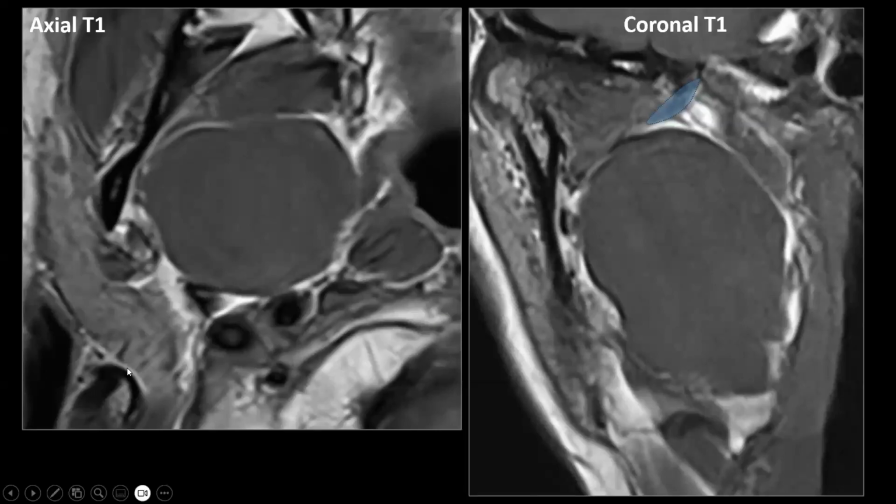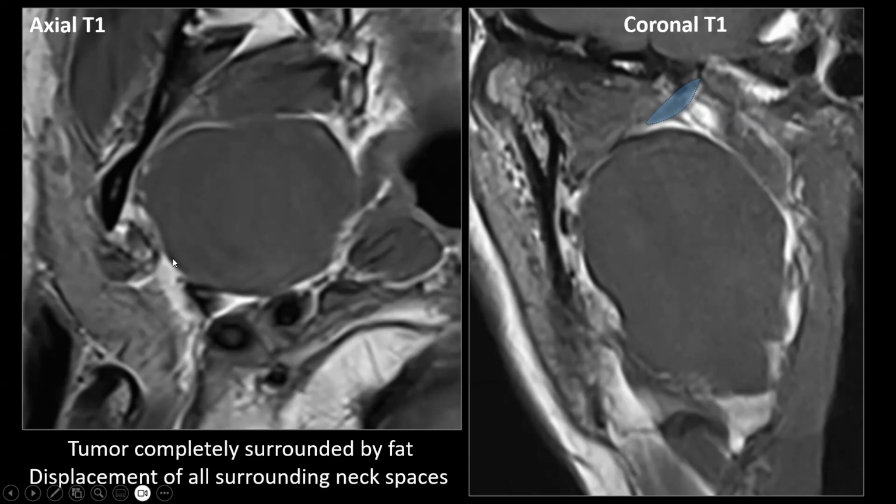These are the same images, but I magnified them a bit, and we see on this magnified axial T1 weighted image that the tumor is completely surrounded by T1 hyperintense fat and that all other neck spaces are displaced by the tumor. On this magnified coronal image, maybe it's easier to recognize the tendons of the medial pterygoid and the tensor veli palatini muscle and how they are splayed by the tumor, which originated primarily in the parapharyngeal space. Also notice over here the pharyngeal mucosal space and the presence of a stripe of fatty tissue between the tumor and the pharyngeal mucosal space.